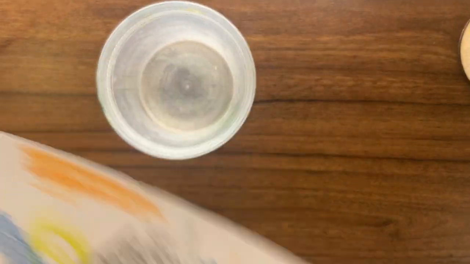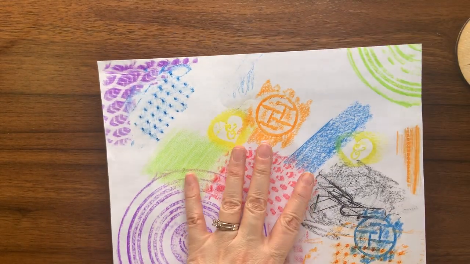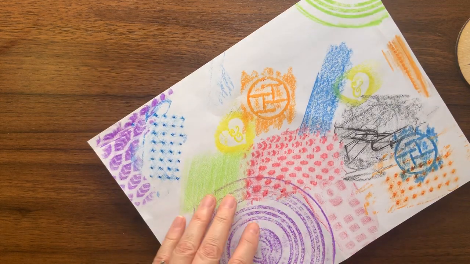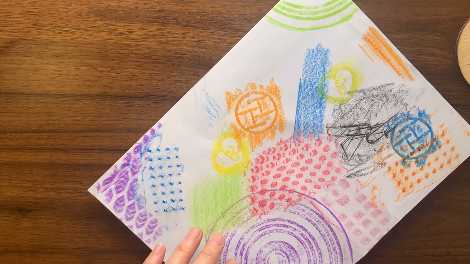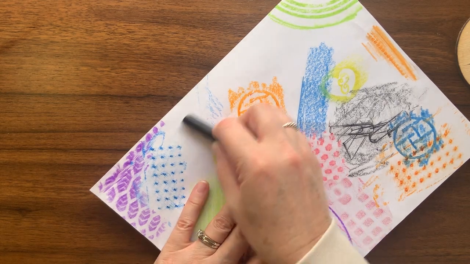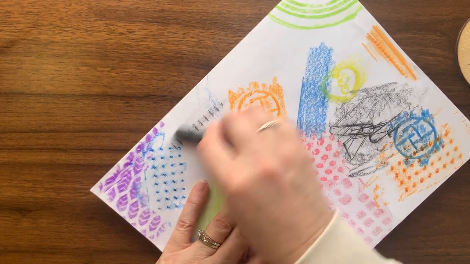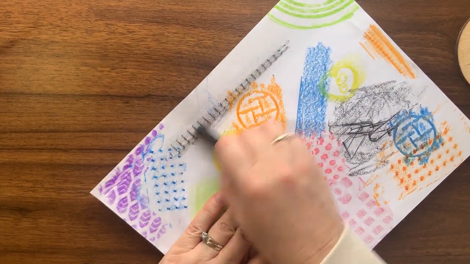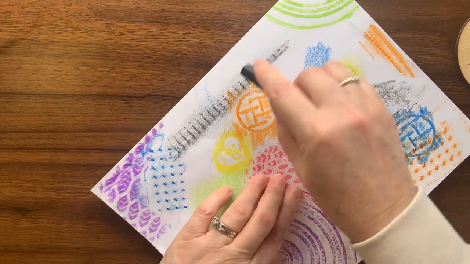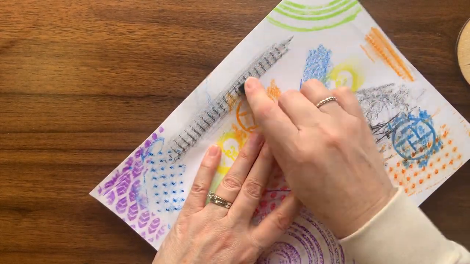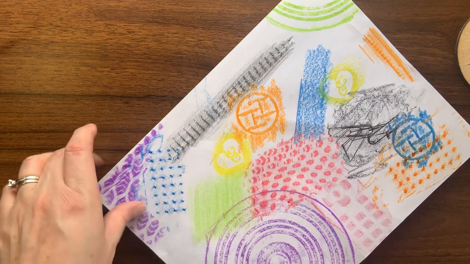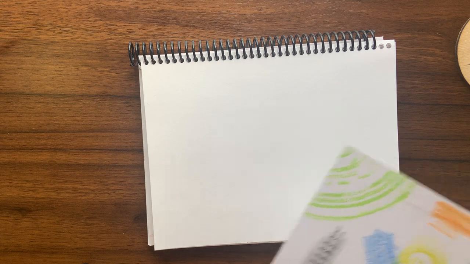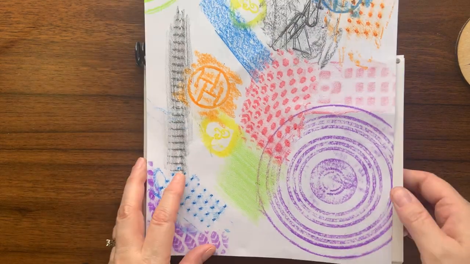I'm going to get the edge of this spiral part of my notebook. Let me get a... I'm going to go back to the black. Alrighty. I am trying to cover up and fill up every little bit of my paper. That is what I am aiming for.